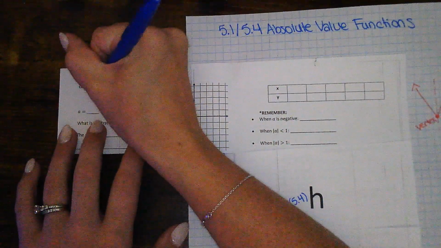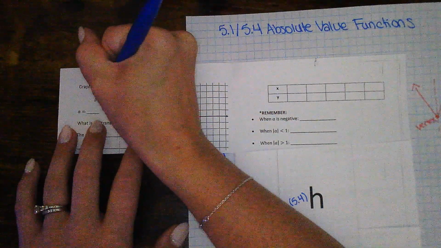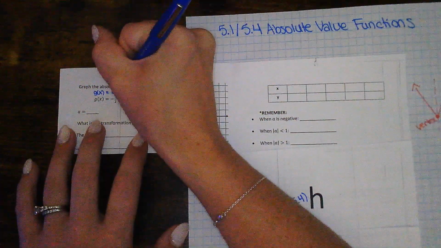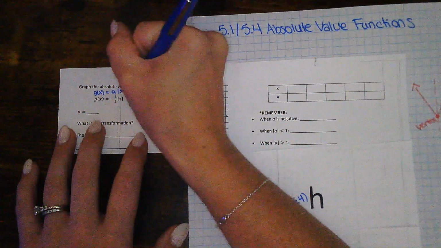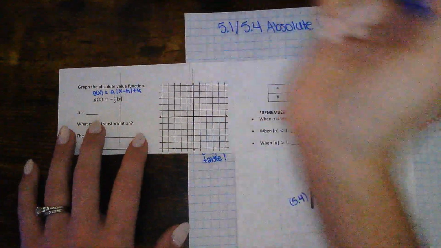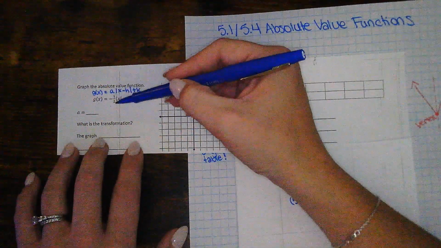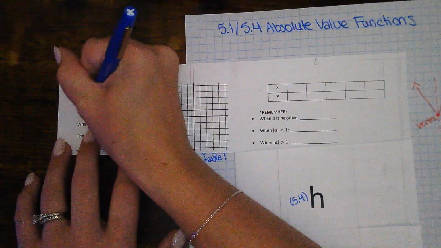So this says g of x equals a times the absolute value of x minus h plus k. So now I can see that a is equal to -1/2.